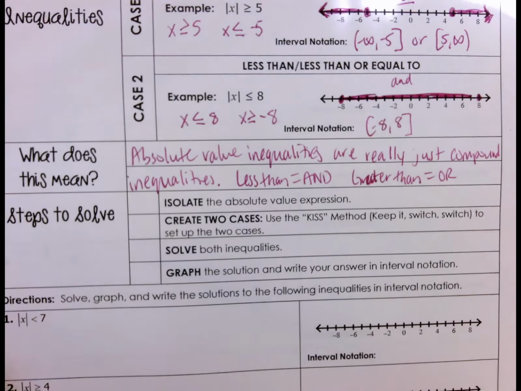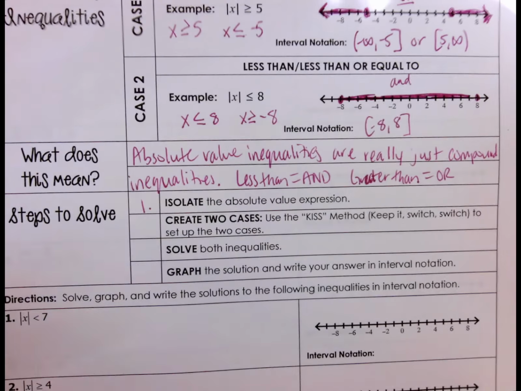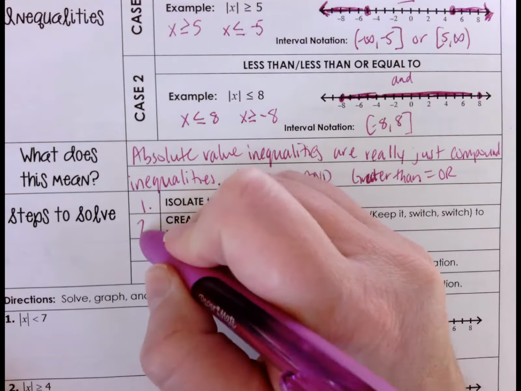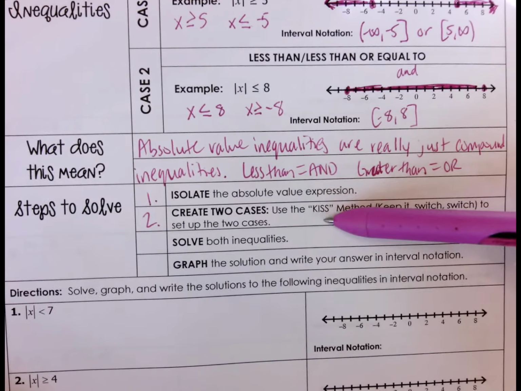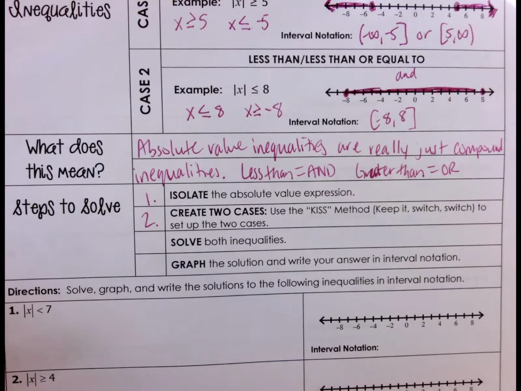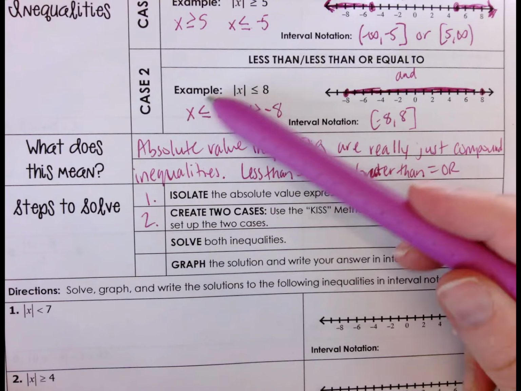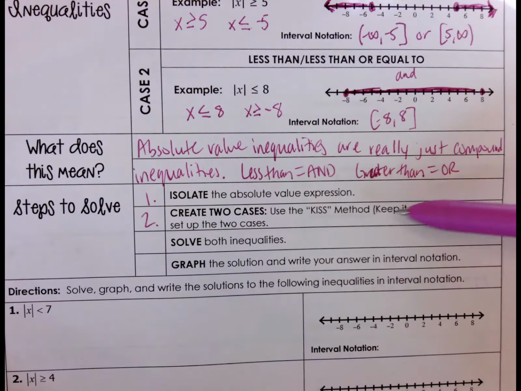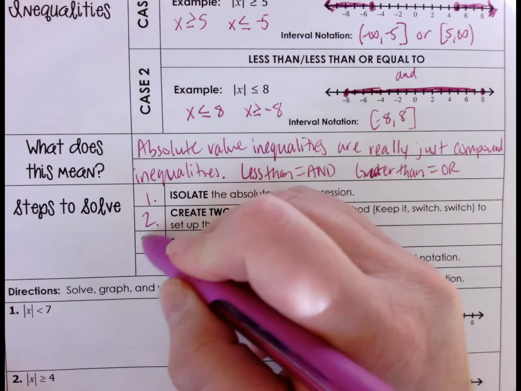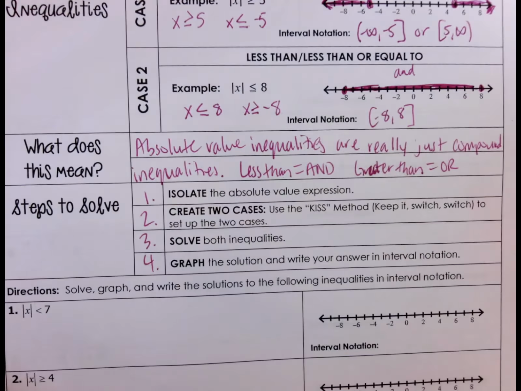And there are 4 steps to solving these. The first one is to isolate the absolute value, just like with an equation. The second step is to create the two cases, okay? And this is where it's a little bit different. In the last one, you just set it equal to the negative of that number. But this time we do need to also switch the sign as well. So you keep it, you switch the sign, and then you switch the sign of this number, okay? So keep it, switch, the KISS method. Third step is to solve. And the fourth step is to graph and write it in interval notation.